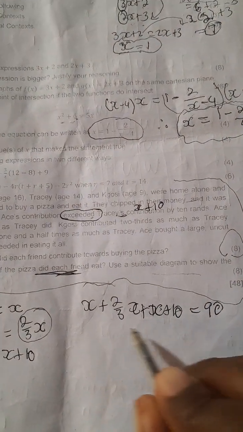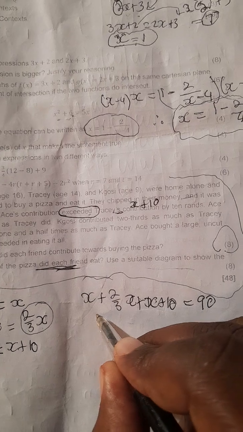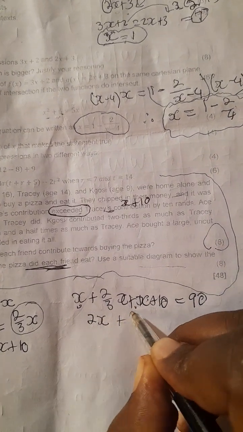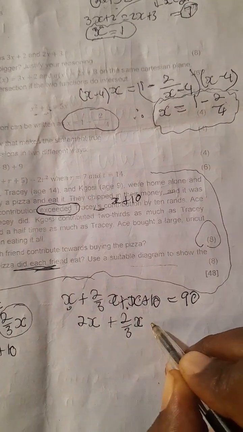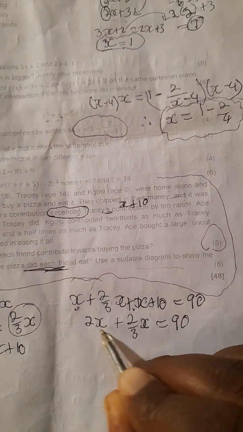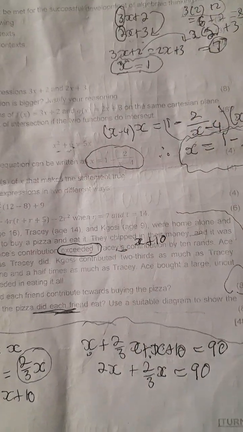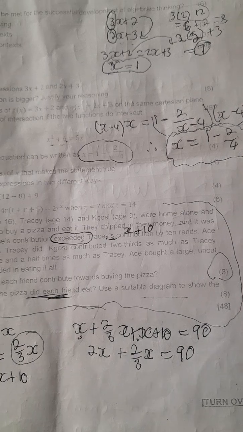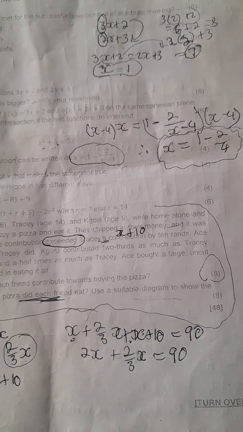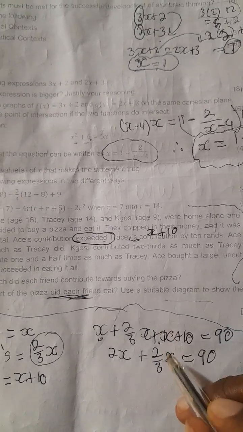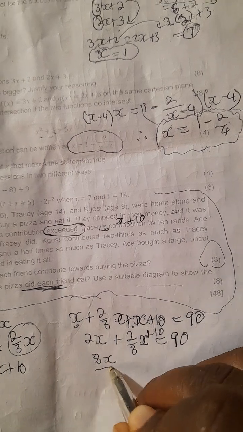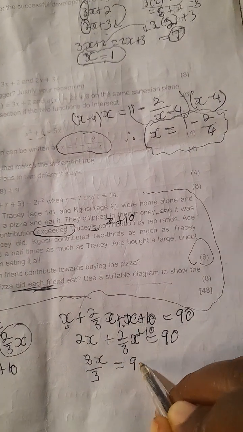Here, X plus X are like terms, so this will be 2X. We add them together, plus 2/3 X, which equals 90 rand. So you are going to use your calculator. What is 2X plus 2/3 X? Oh, I forgot to put plus 10 here. Sorry for that. That will be 8 over 3 X, plus 10, which equals 90 rand.